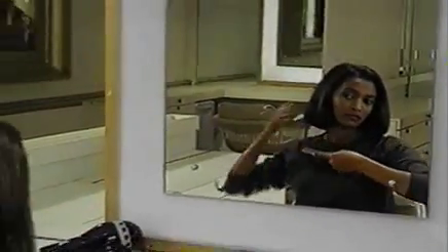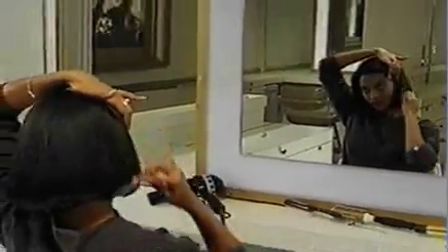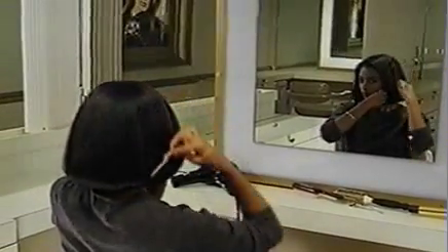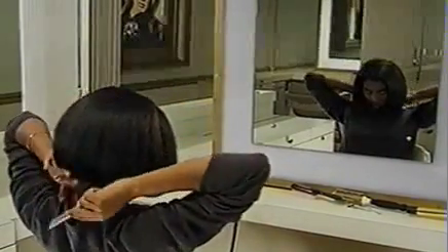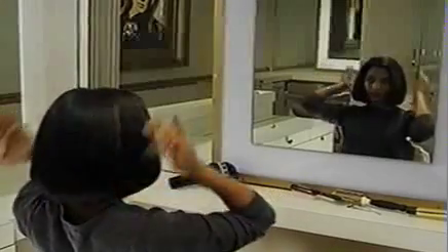You have now completed the blow dry and can choose your finishing techniques. Combing the hair with a small tooth comb gives a smooth and controlled look. Feel free to experiment with finishing techniques to achieve different looks.